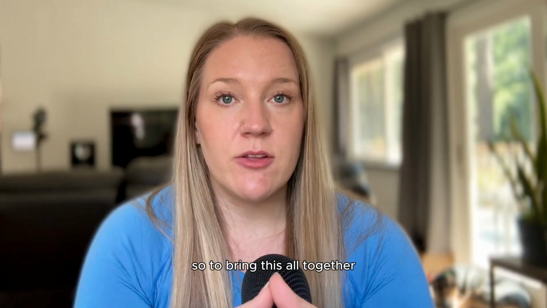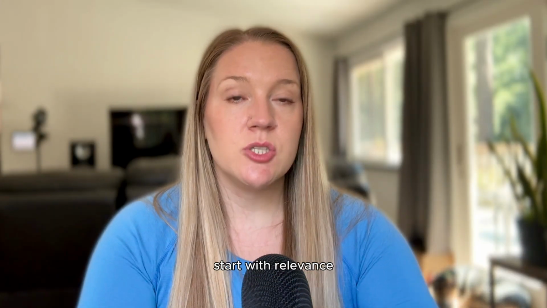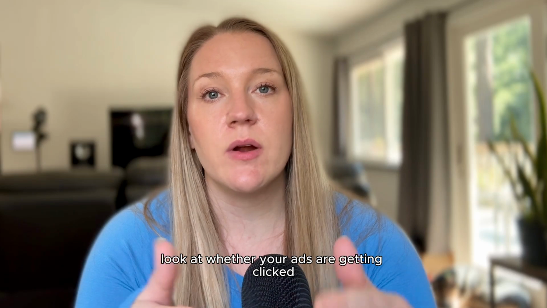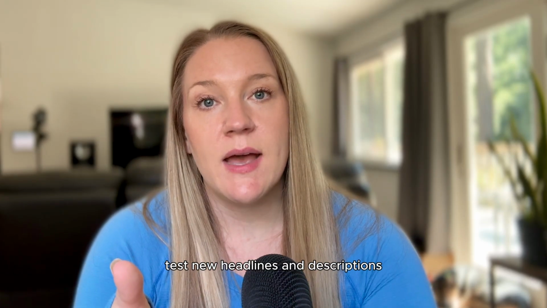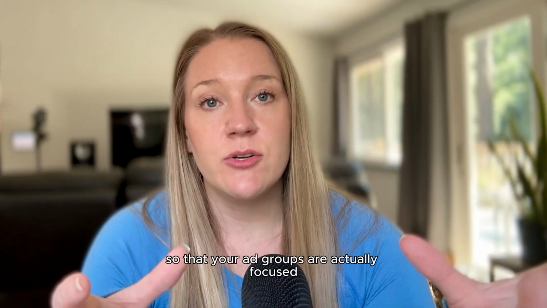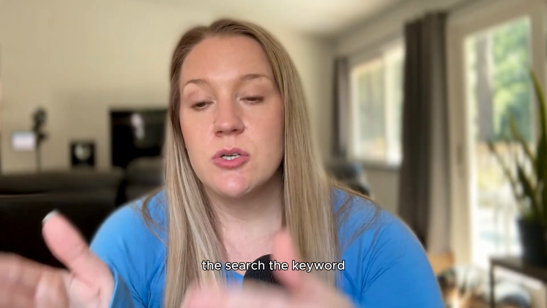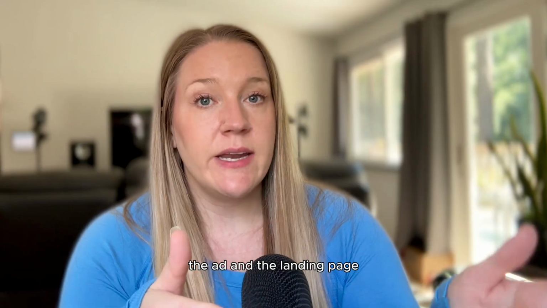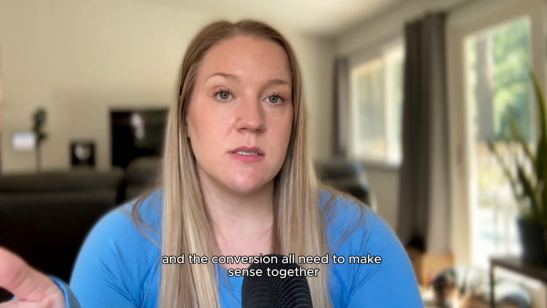So to bring this all together, if you want to lower your CPC, start with relevance. Look at whether your ads are getting clicked, test new headlines and descriptions, clean up your account structure so that your ad groups are actually focused. The search, the keyword, the ad, and the landing page and the conversion all need to make sense together.